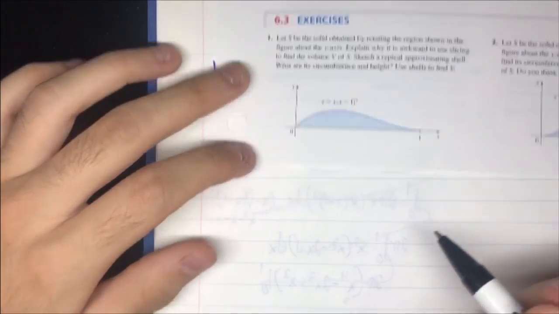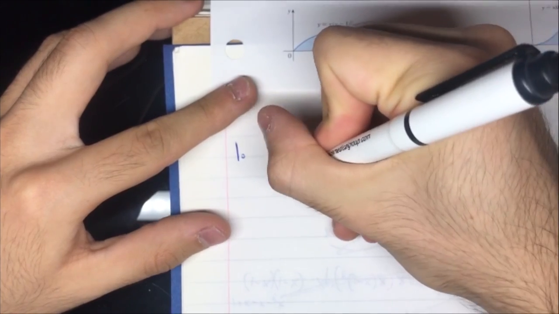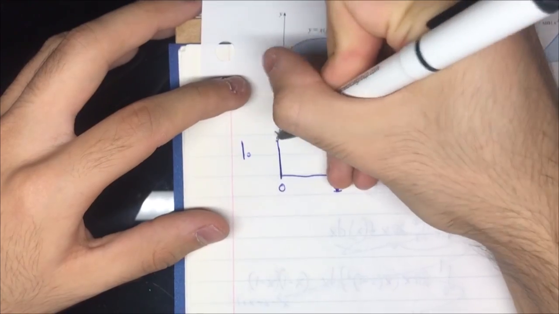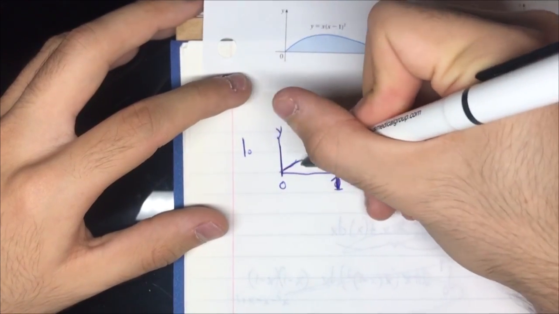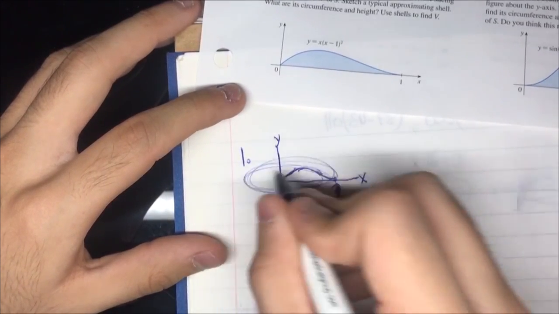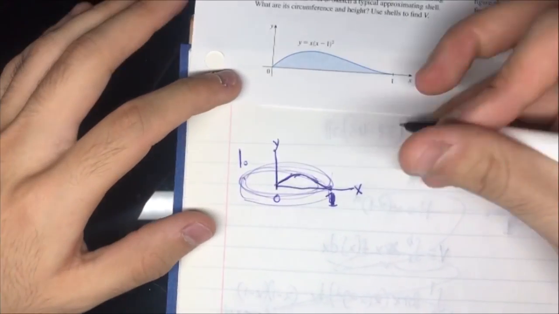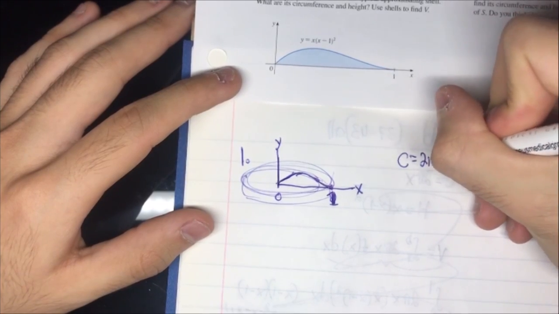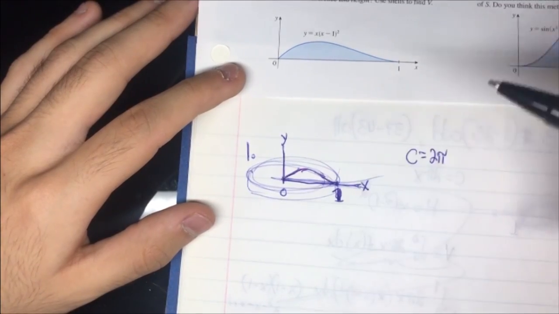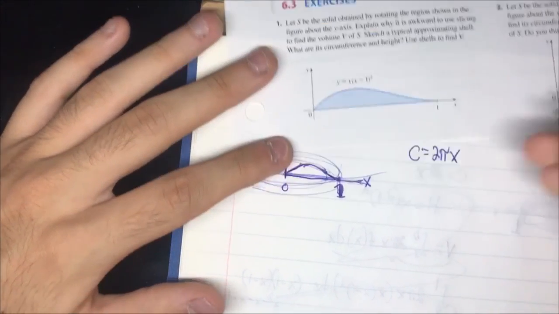Sketch a typical approximating shell. So it would look like, from 0 to 1, y, and this is what they gave us here. So it would go around here, spin. Alright, so that's what we have. What is the circumference and what is the height? The circumference is 2 pi times the radius, and the radius is the x-axis. And the height, they already gave us in the problem. This is what it is.